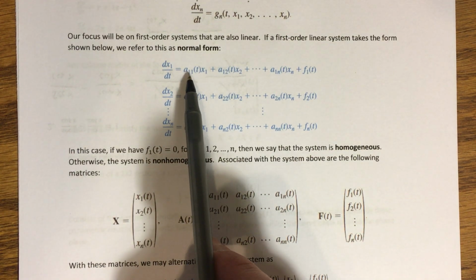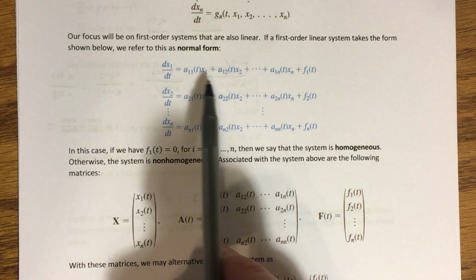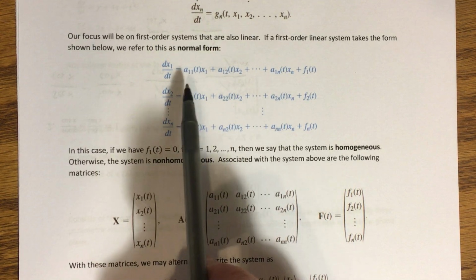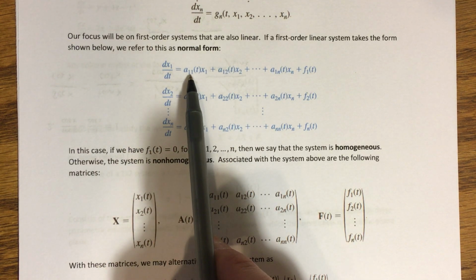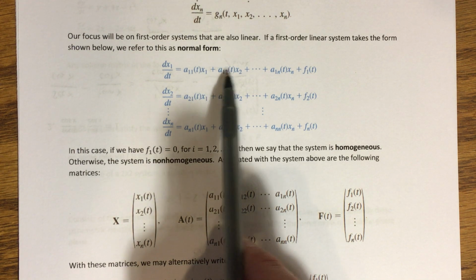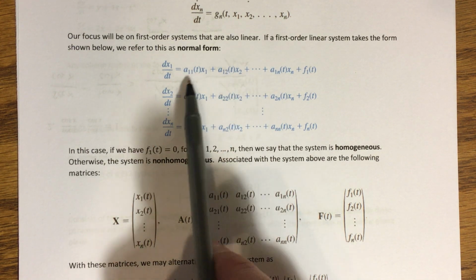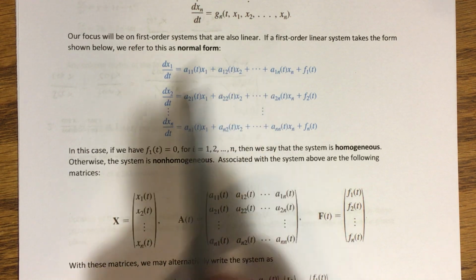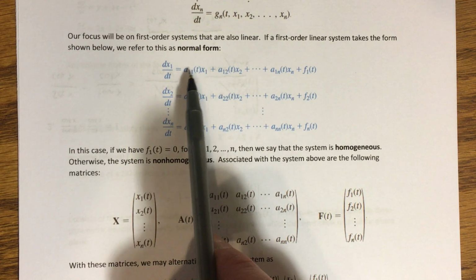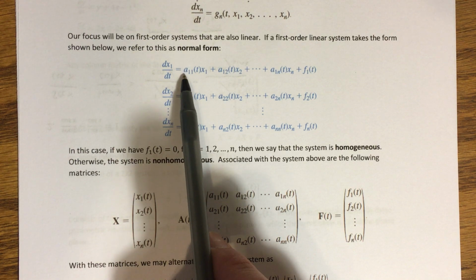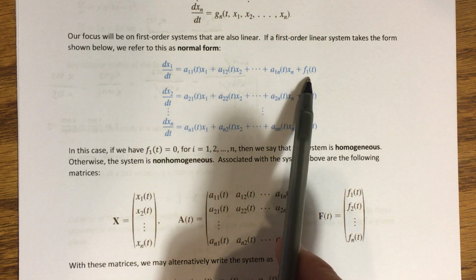Okay, pay close attention to the notation that we're using for the subscripts on these a's here. So it's two values indicating which equation the coefficient is appearing in, and then which unknown it's being multiplied to. So for example, a11, this one implies that this coefficient belongs to the first equation.